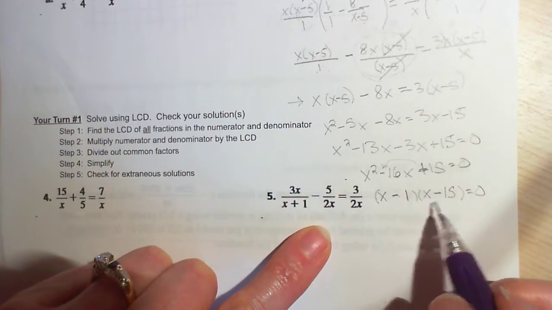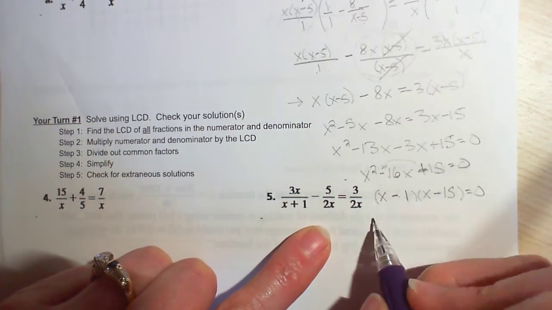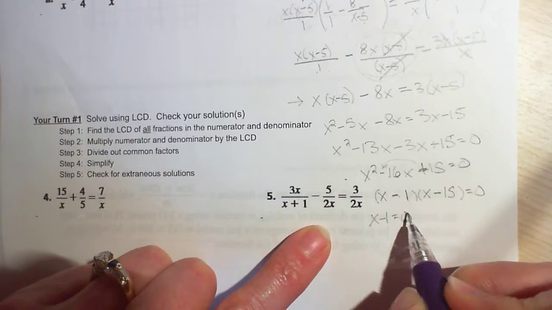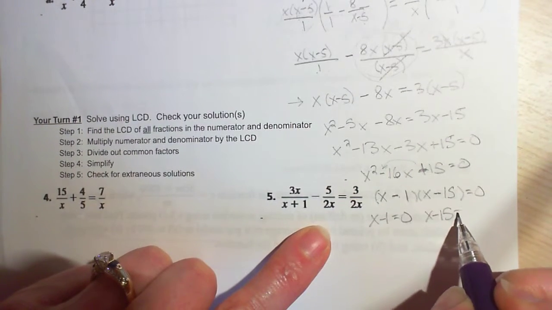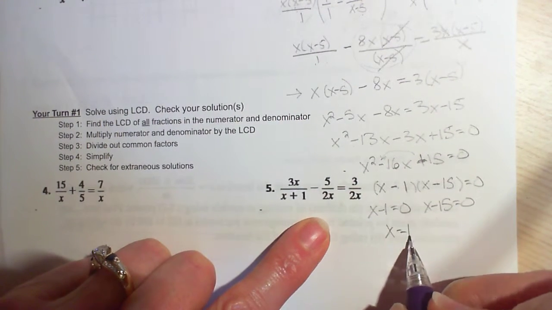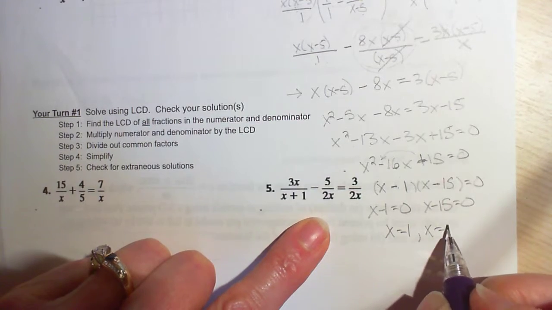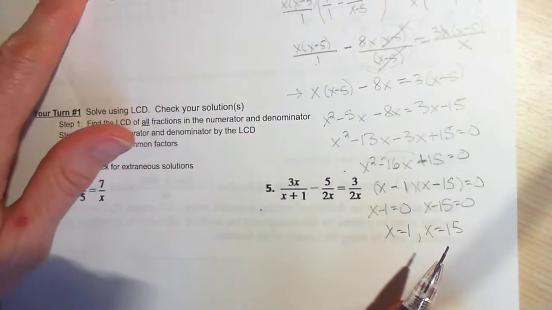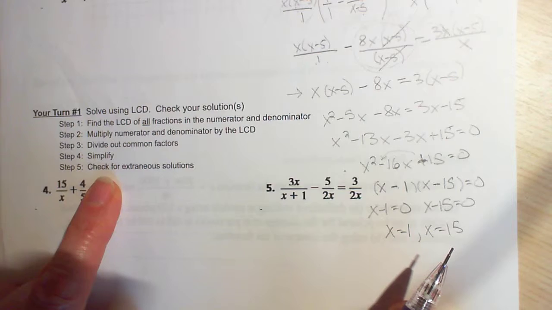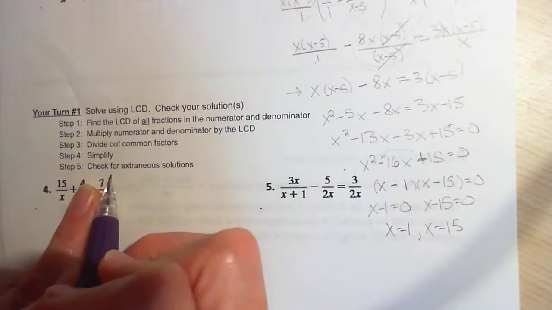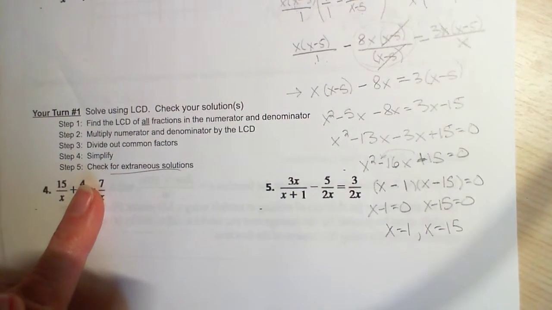Remember, this is a solve problem. I'm solving. The zero product property says that with two things multiplying to equal 0, one or both of them must be 0. So x equals 1 or x equals 15. Now you'll notice on the steps up here, here are the steps again: simplify, check for extraneous solutions. So we need to do that in these.